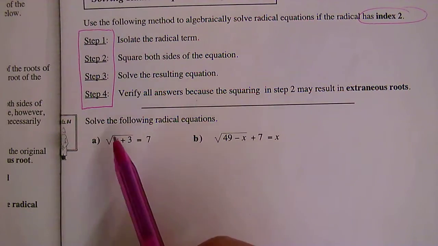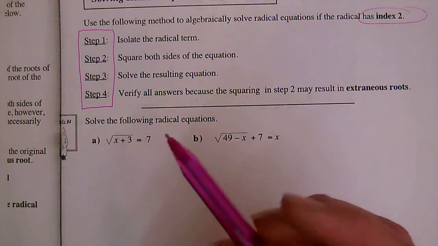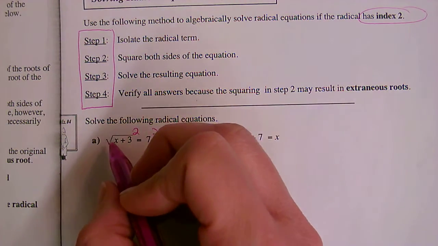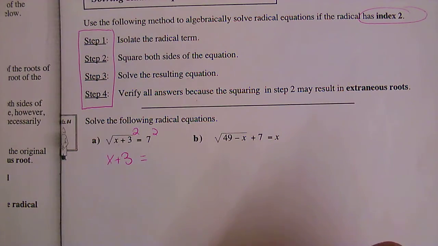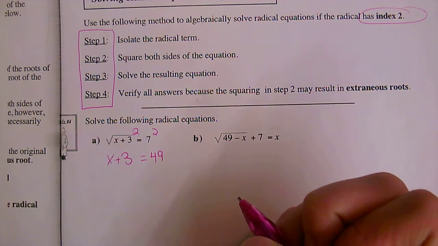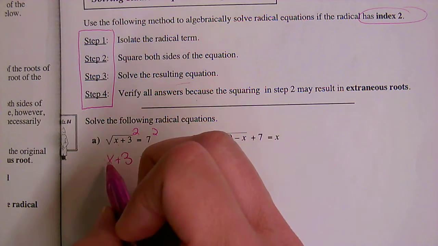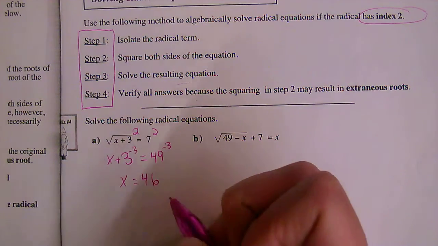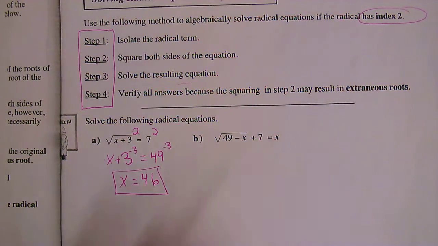So for this first one, the radical is already isolated. It's by itself on the left-hand side. So all I need to do is square both sides. A square root and a square cancel out, and I'm just left with x plus 3, and then 7 squared is 49. Solving the resulting equation means getting x by itself. So x is equal to 46.